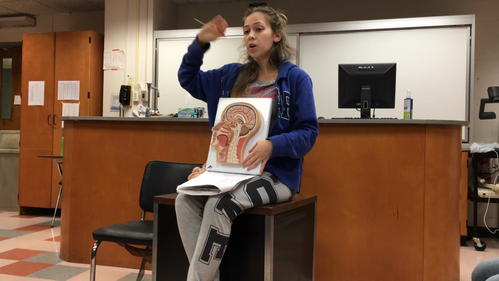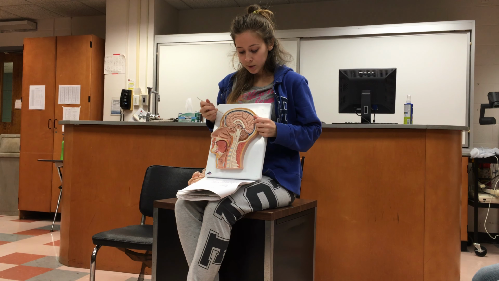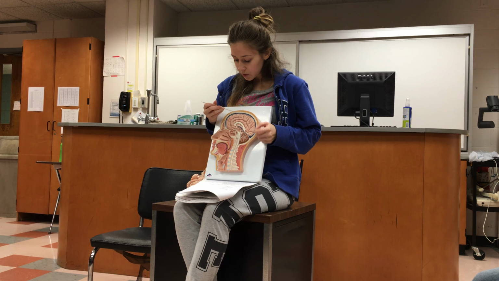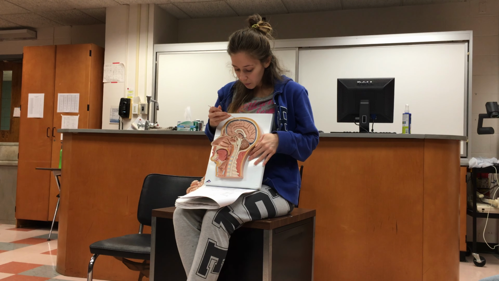These are what is wrapped around your brain, like the covering of your brain. So the first one you see here, that white line, so here and here. That white line is your pia mater. The really, really thin one is your pia mater.